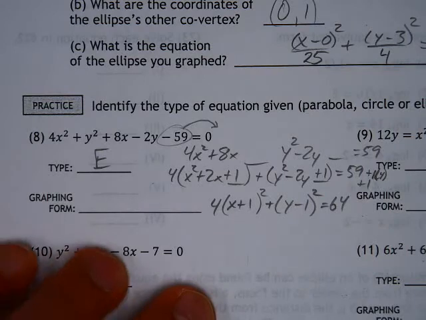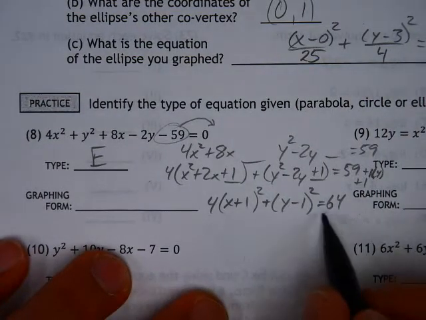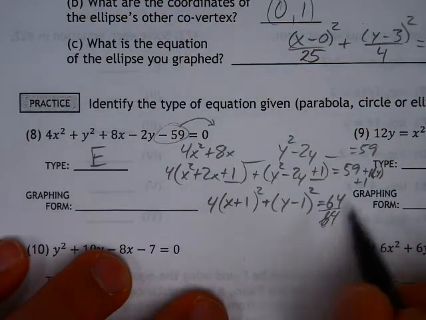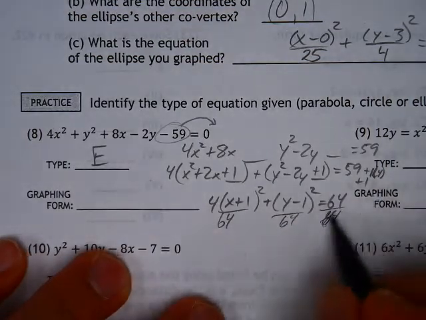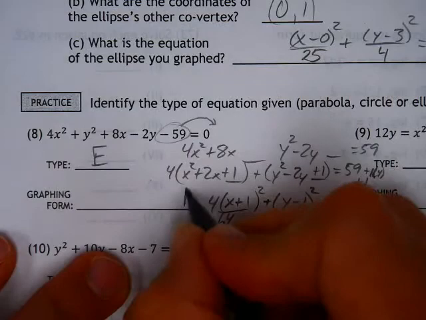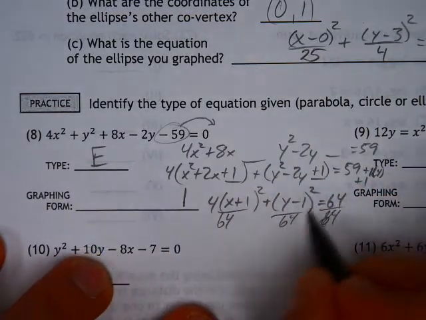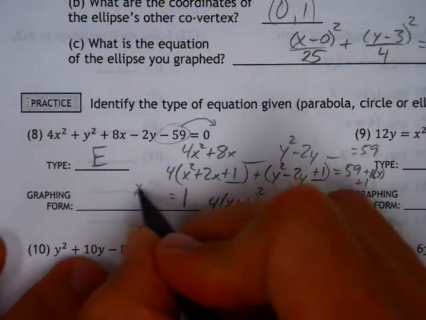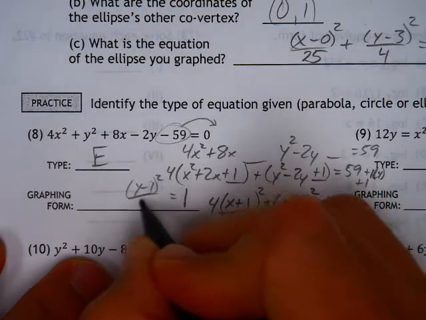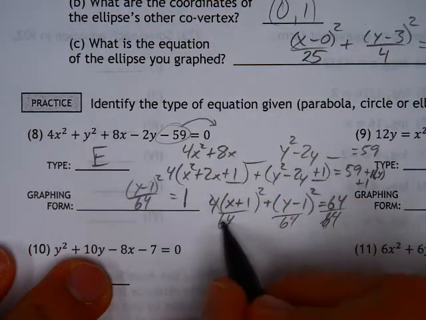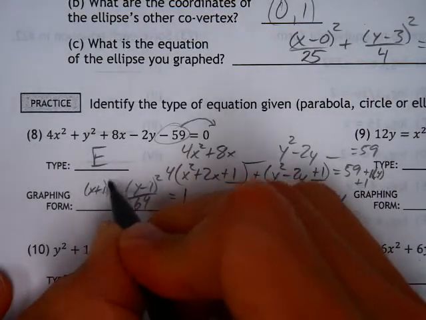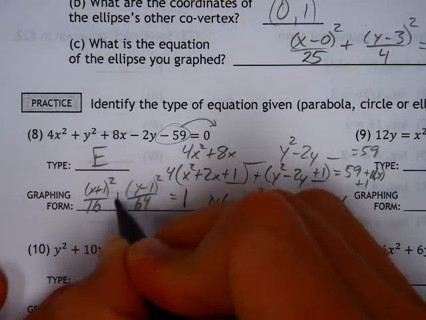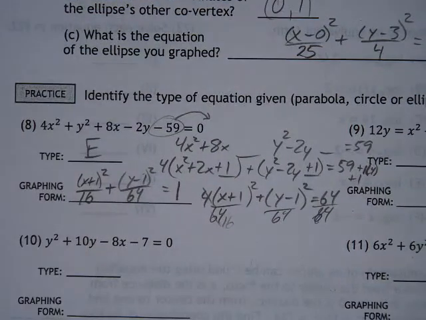Now just like we did in the previous problem, if I divide by 64, some of those will reduce, some of them will not. That is equal to 1. That's the point of dividing by 64. This one doesn't reduce at all. This is a y minus 1 squared over 64. This one does reduce. 4 goes into 64 16 times. So I got an x plus 1 squared over 16. I got a plus in the middle. There's my ellipse.